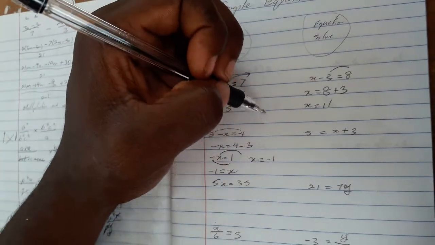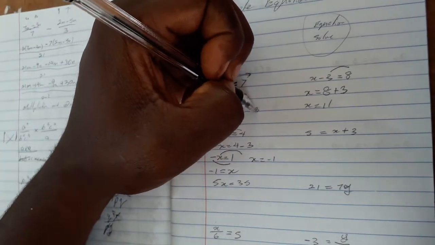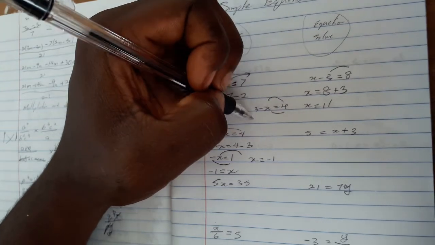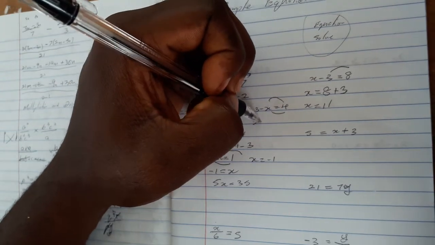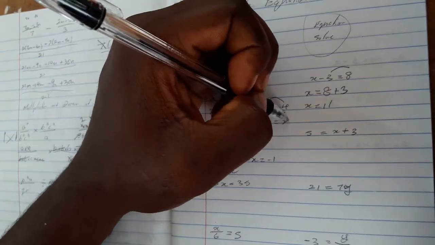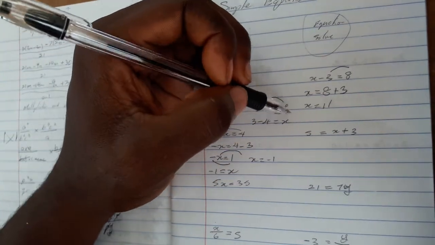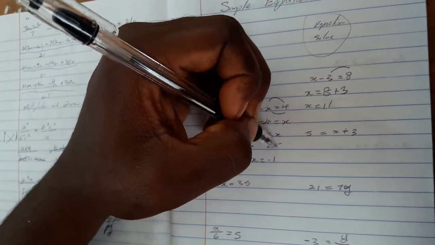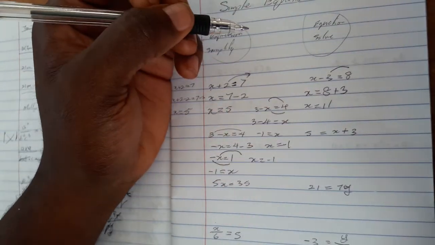The other way was to bring over the 4 and take over the x. So we have 3 minus 4. The 4 changes sign because it came over. And the x changes sign because it went over. So we have minus 1 is equal to x. x is equal to minus 1. Another simple way.